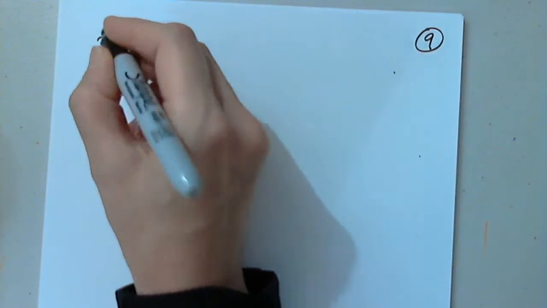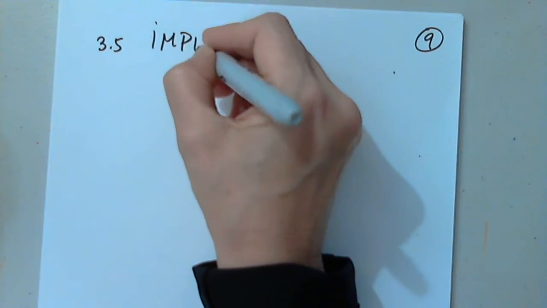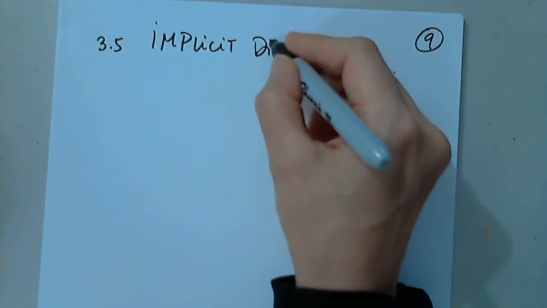The next step, which page am I on? I think I'm on 9. Yes, I'm on 9. So 3.5, something called implicit differentiation.